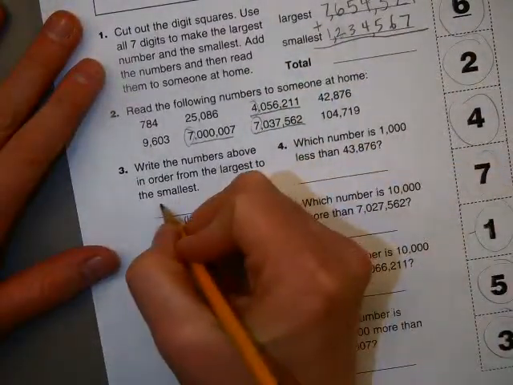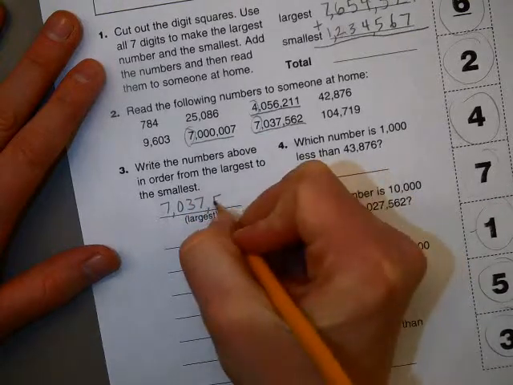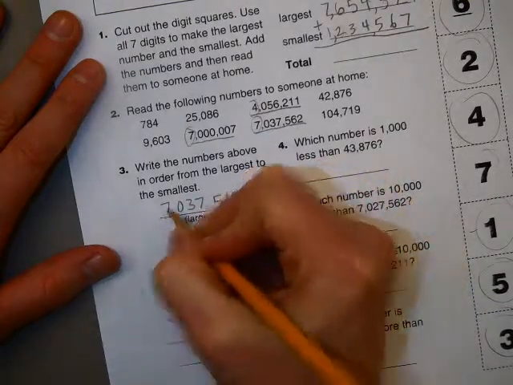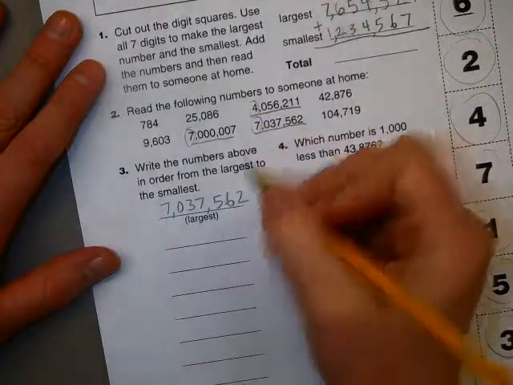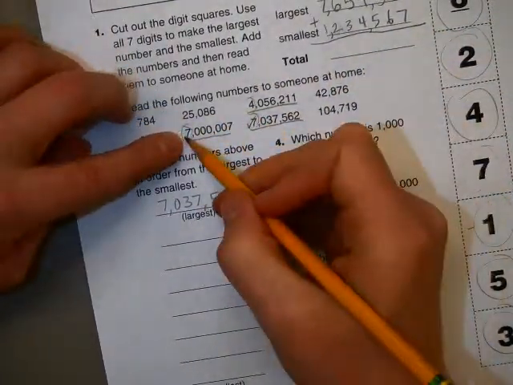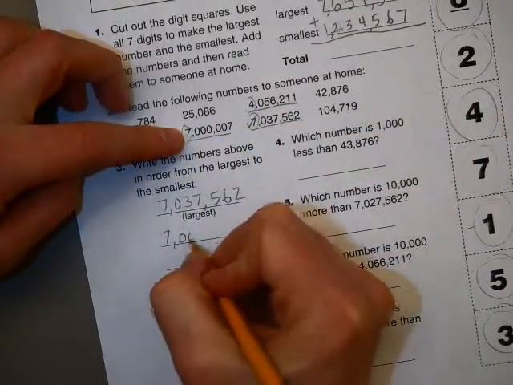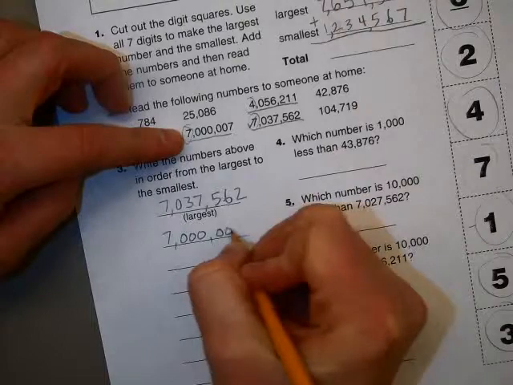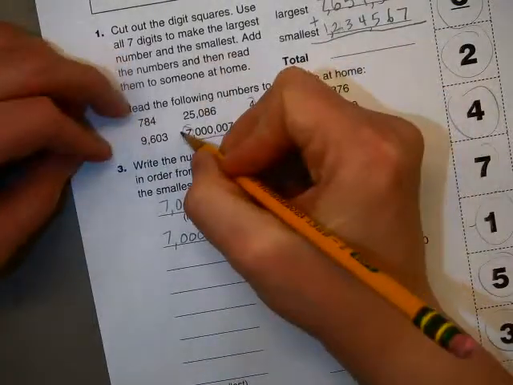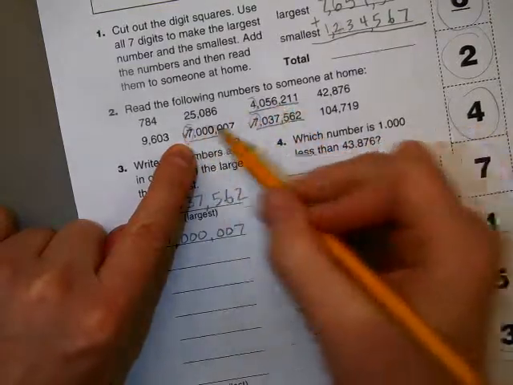I'm going to write it here, 7,037,562. I've written that one. I know that this one is the second largest because 7 is bigger than 4. 7 million. Now, this one has the most digits out of what is left.